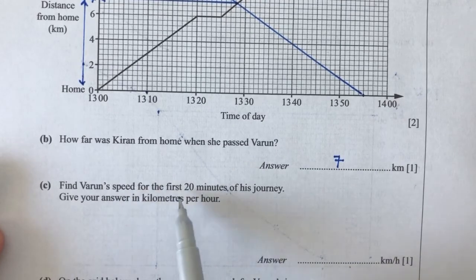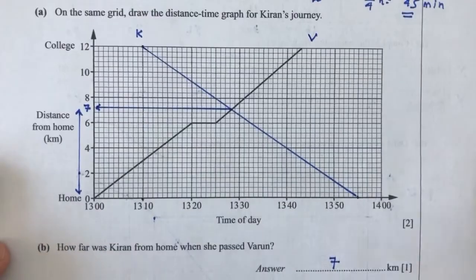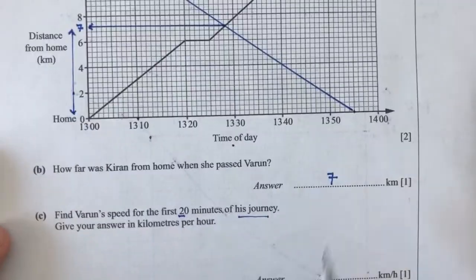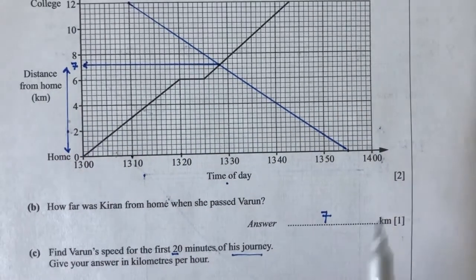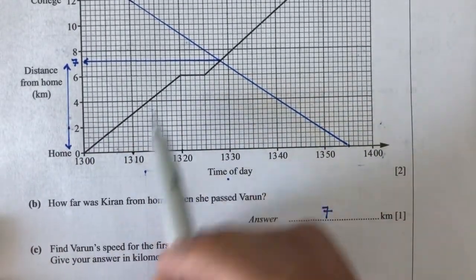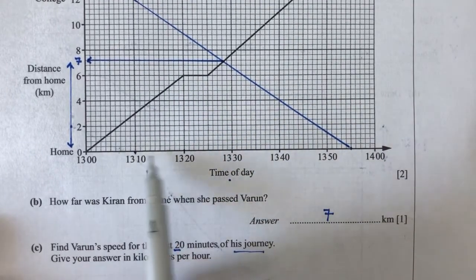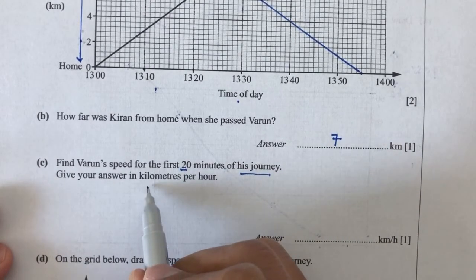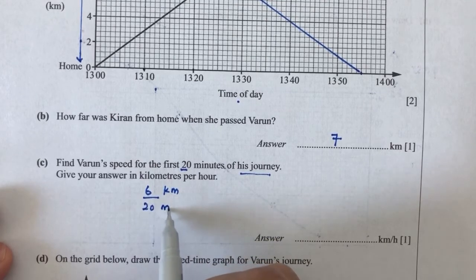Find Varun's speed for the first 20 minutes of his journey. So we have a distance-time graph. So speed on this graph is gradient. So the first 20 minutes will be here to here, which is, as you can see, a triangle. What is the gradient of this triangle? The height is 6, base is 20 minutes. Okay. So height is what? Height is 6 kilometers, base is 20 minutes.